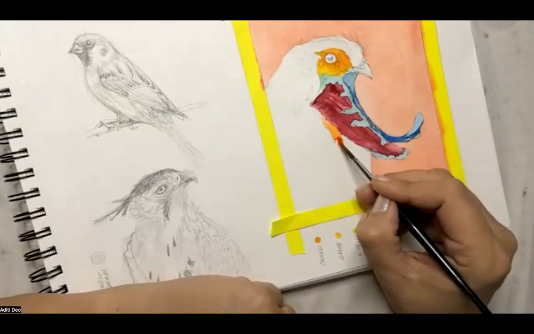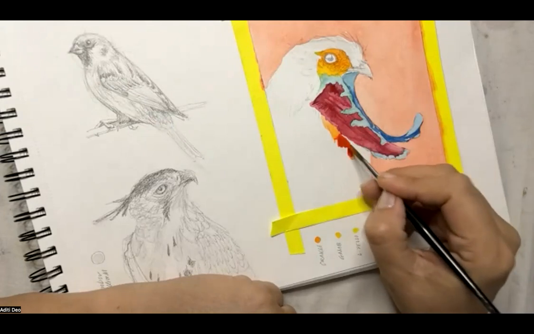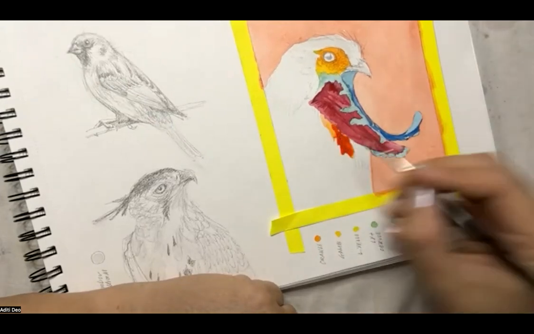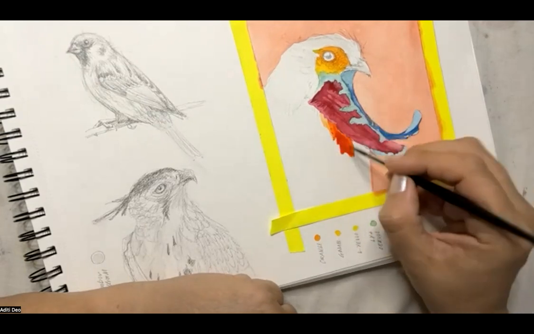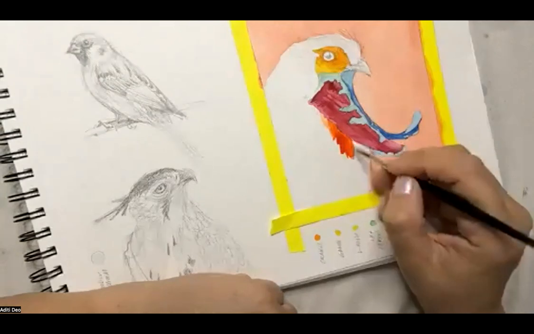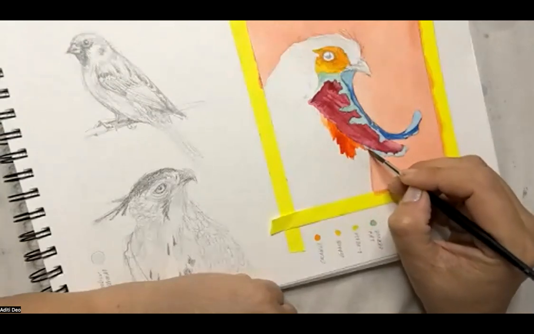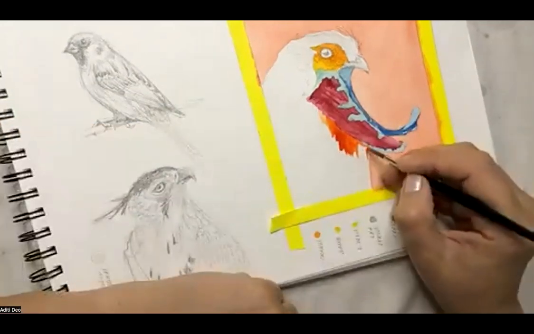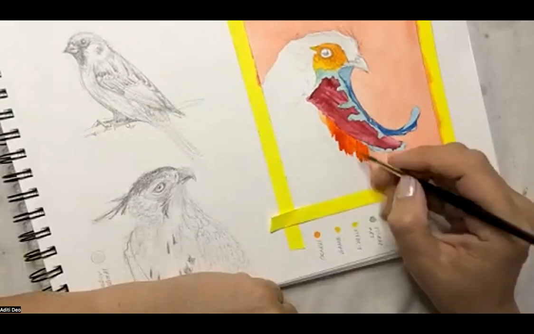We can mix it with scarlet. So here's a scarlet plus orange mix.